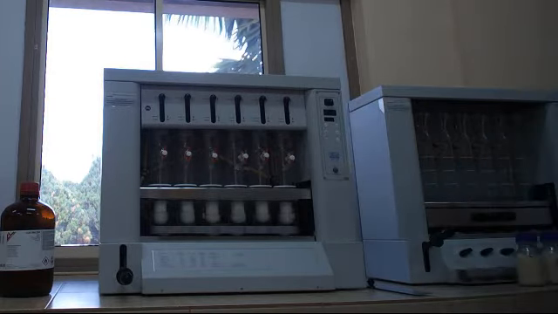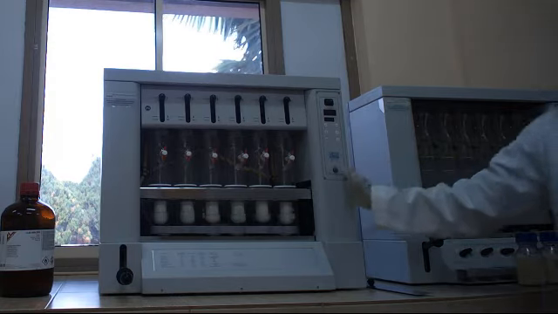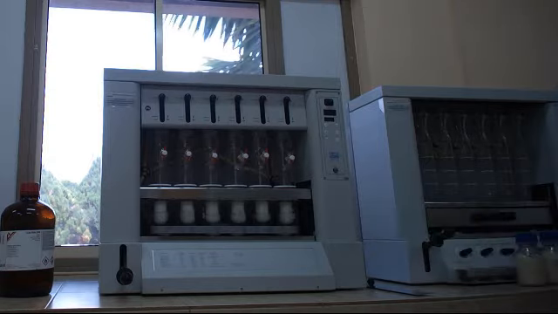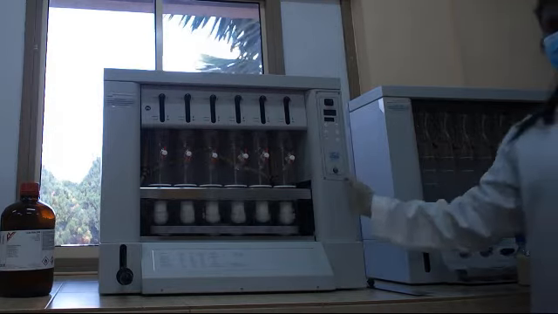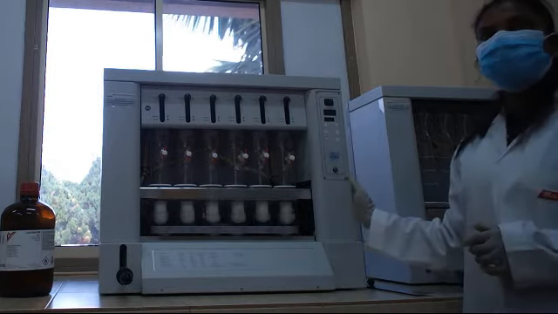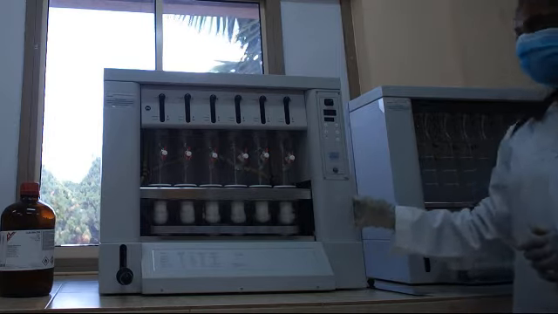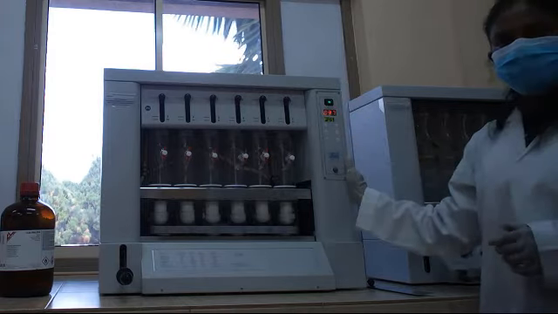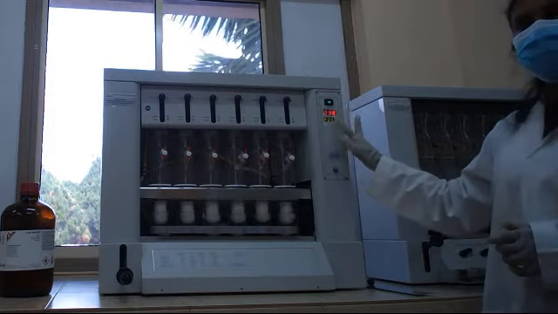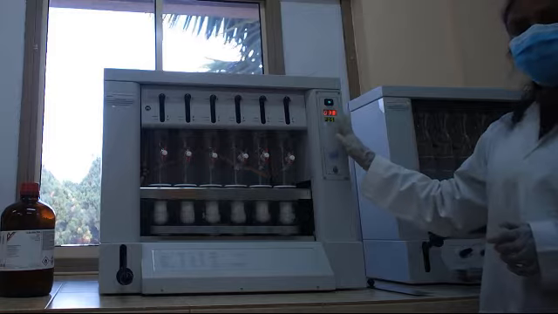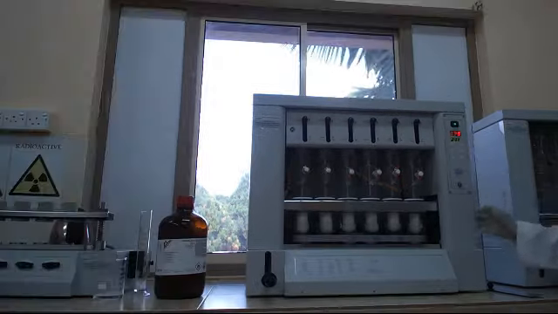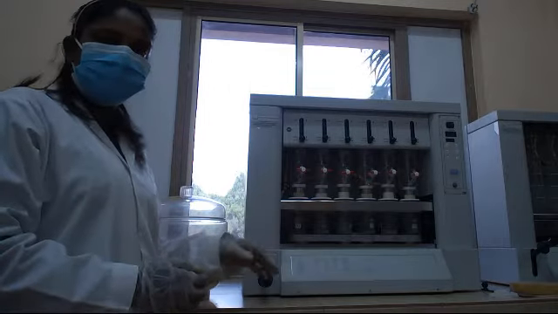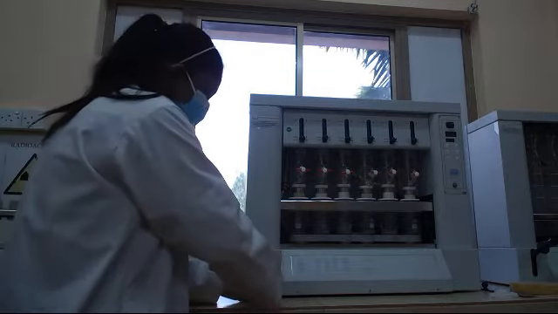Then you have to switch on the apparatus. Before you switch on the apparatus, make sure that you are connecting this apparatus to the continuous water supply. After switching on, you are going to turn on this apparatus. Then from here you can set the required time and the temperature. Now the process has already been done. Now we are going to take out these samples from this unit.